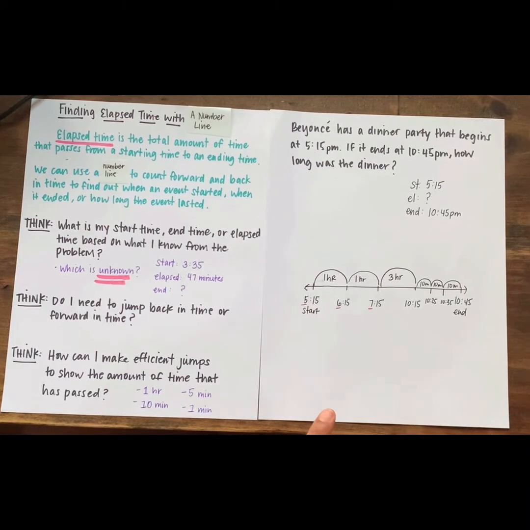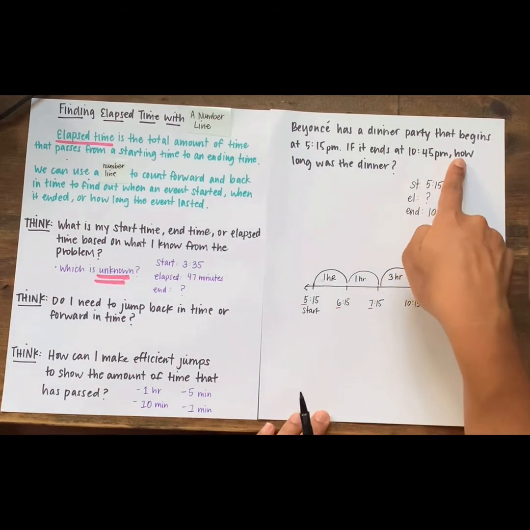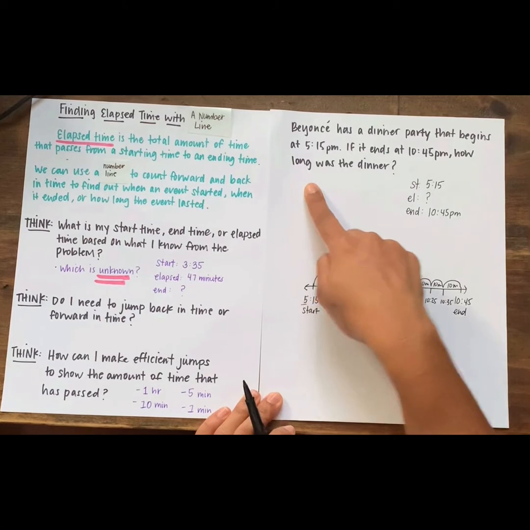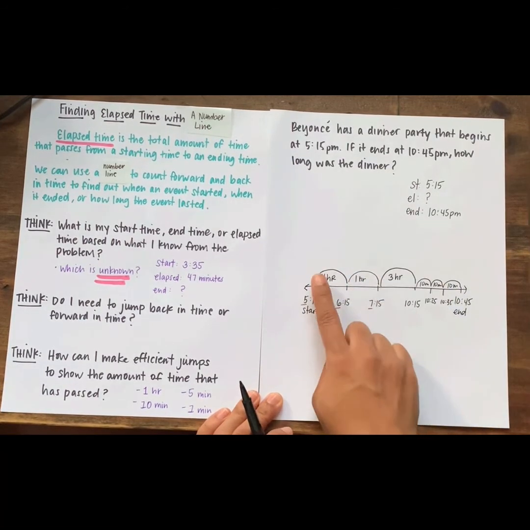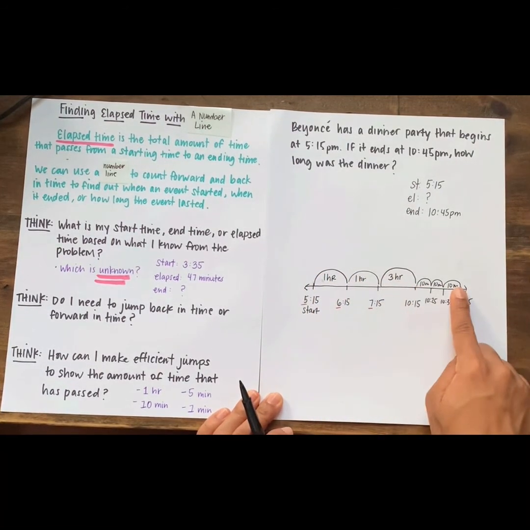Evaluate. I see many of you shaking your head no. Why not? Say your answer out loud. That's right. We're not done yet because the big question is asking how long was the dinner? We've made several hops to think about how long the dinner was.